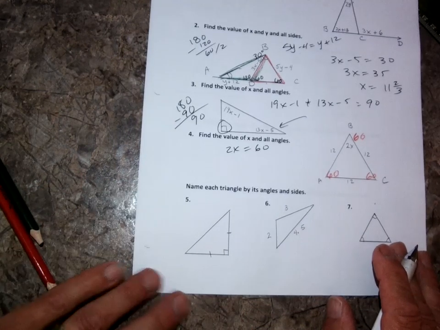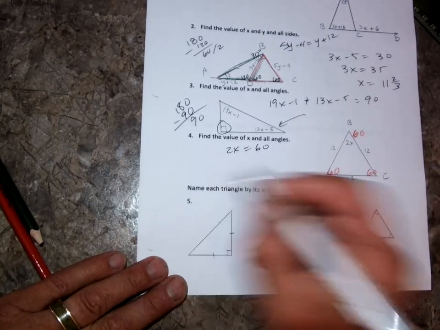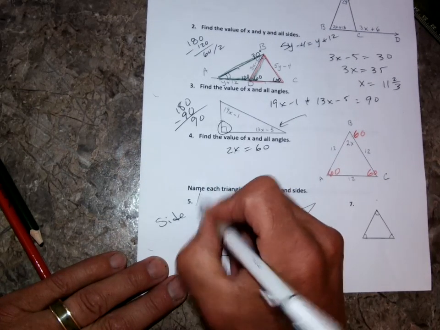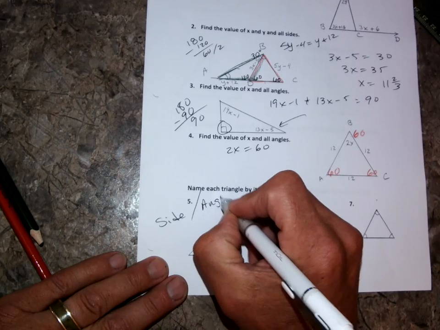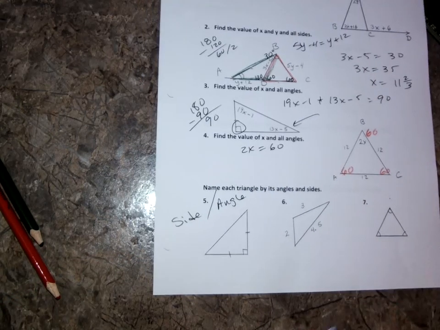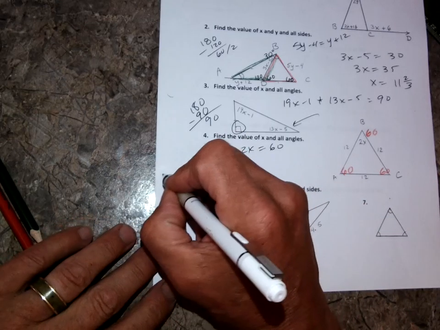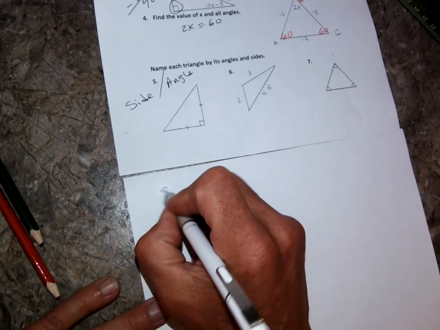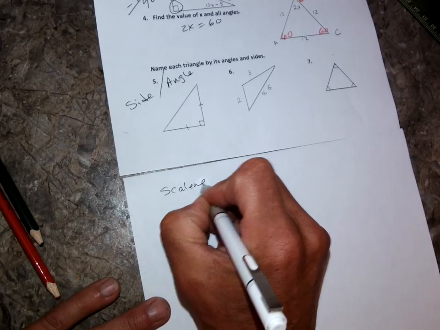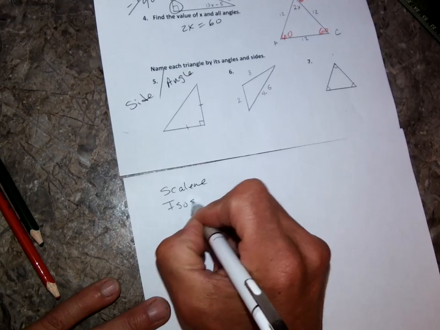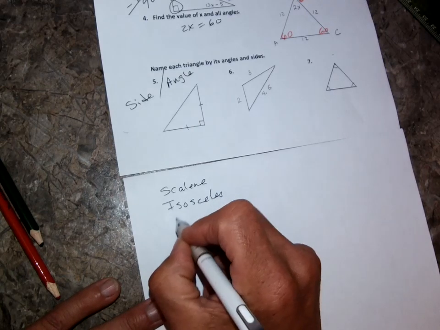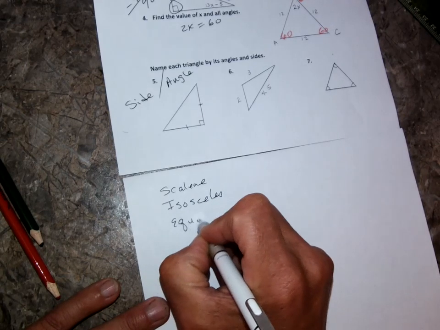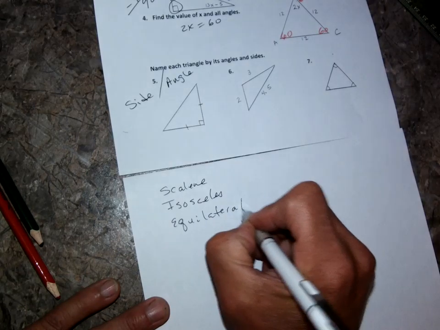Okay, now, 5, name it. So we're going to name it by sides and by angles, like isosceles, like scalene. Let's write some of these down. We've got isosceles. Let me write it down on a sheet of paper, okay? So let's go scalene first. Scalene: no sides are equal. Isosceles: two sides are equal. And of course, equilateral. That's by sides.